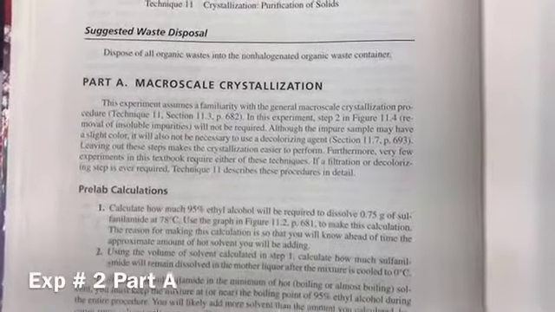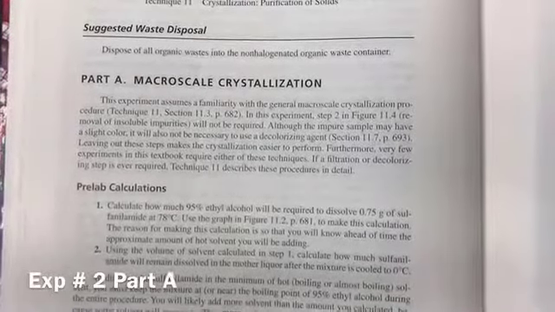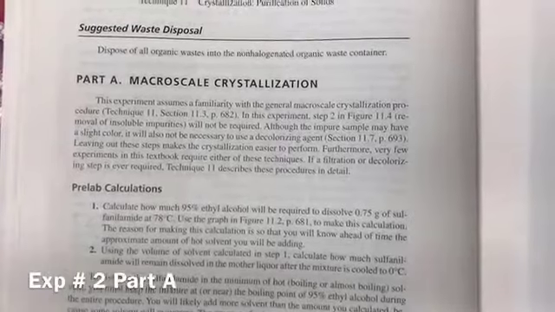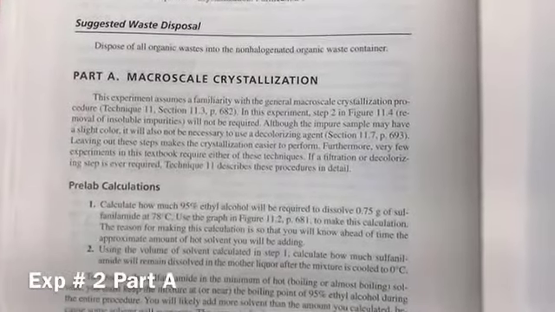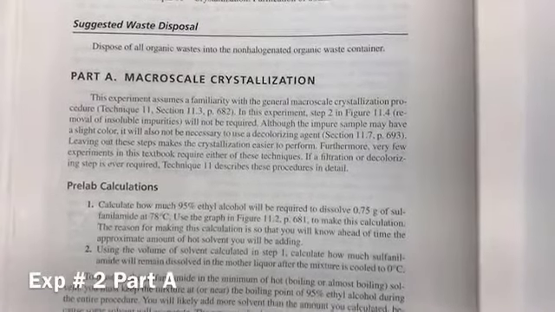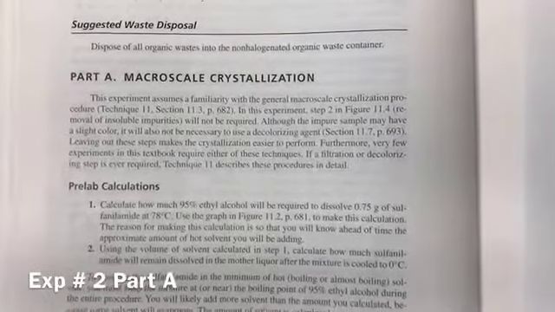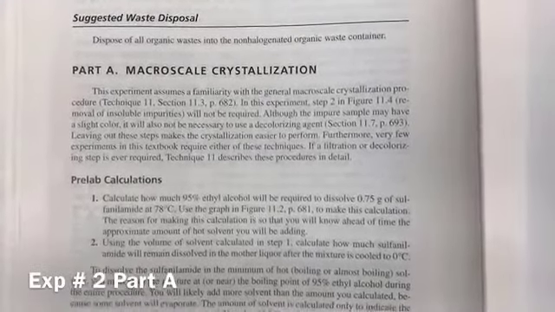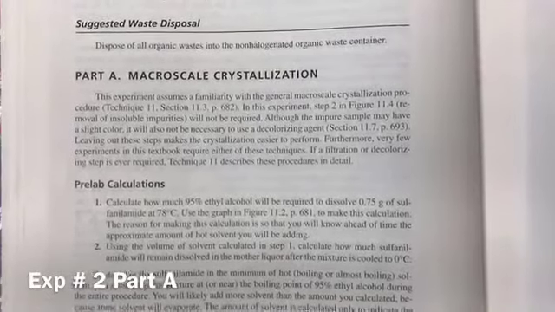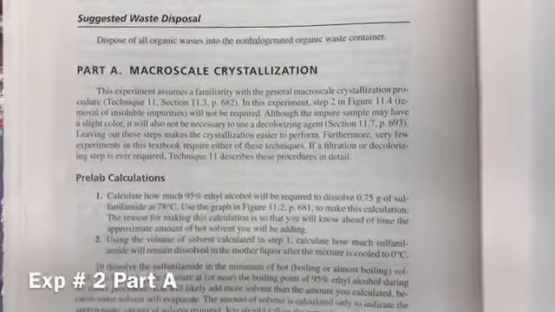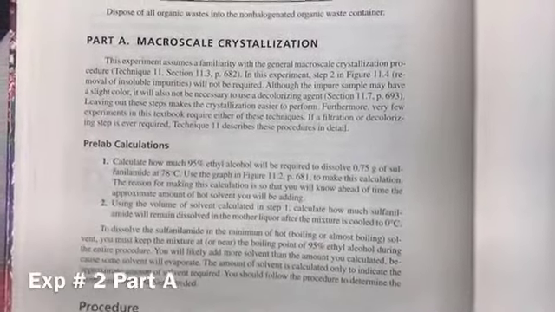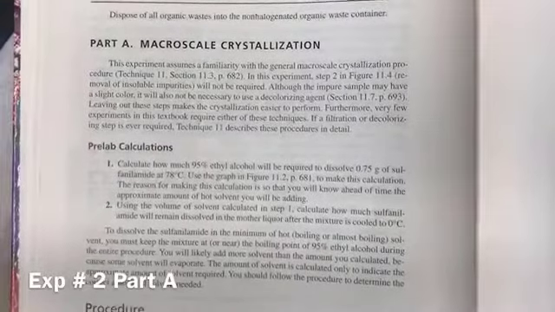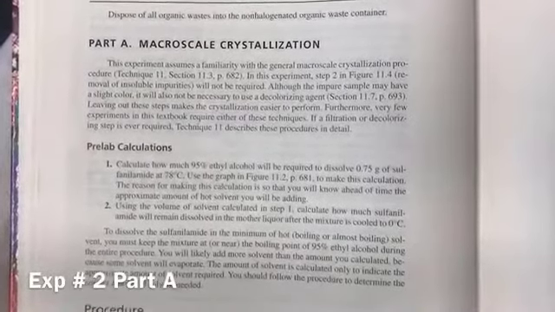For that, you are going to first weigh 0.75 grams of this impure compound into the Erlenmeyer flask. And then you will add the minimum amount of boiling 95% ethanol. If you add more than that, you will not get good recovery of the crystallized product, and the crystals will not be pure. So it should be the minimum amount.